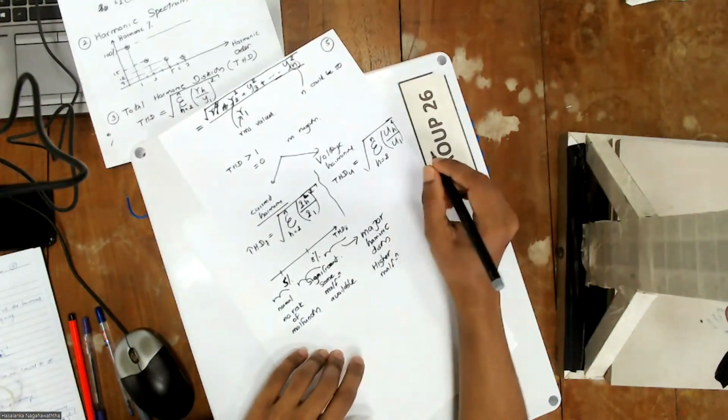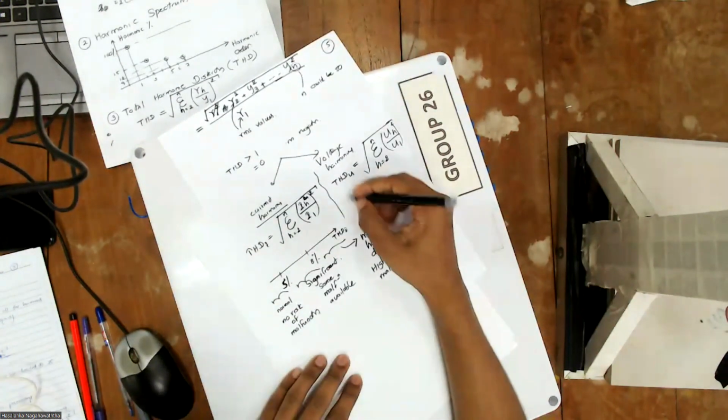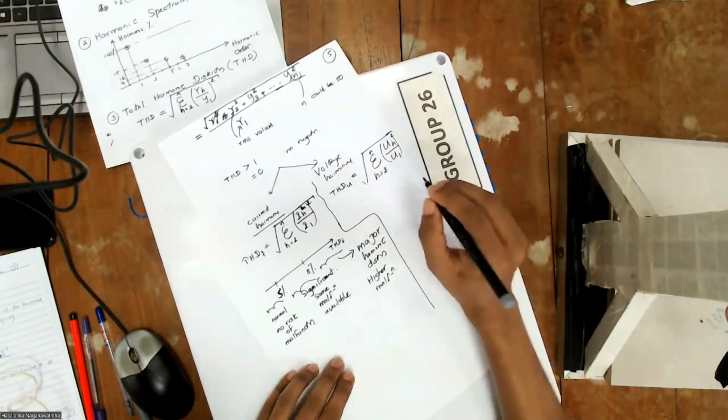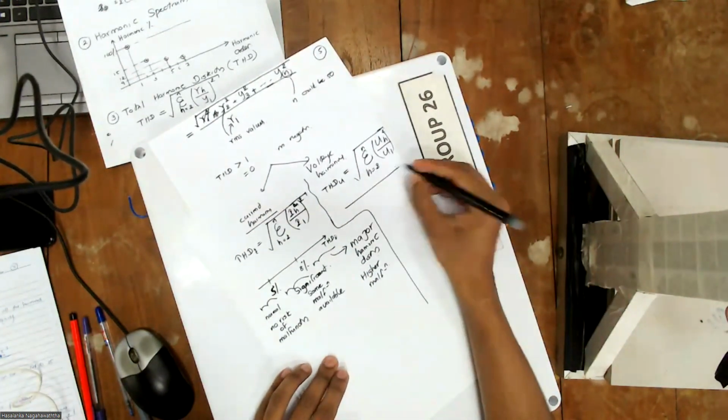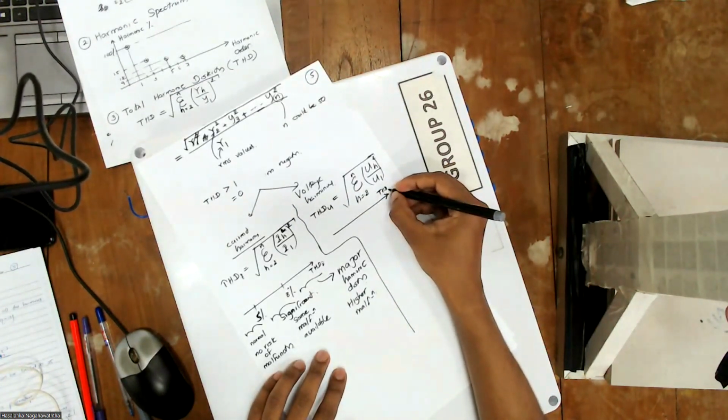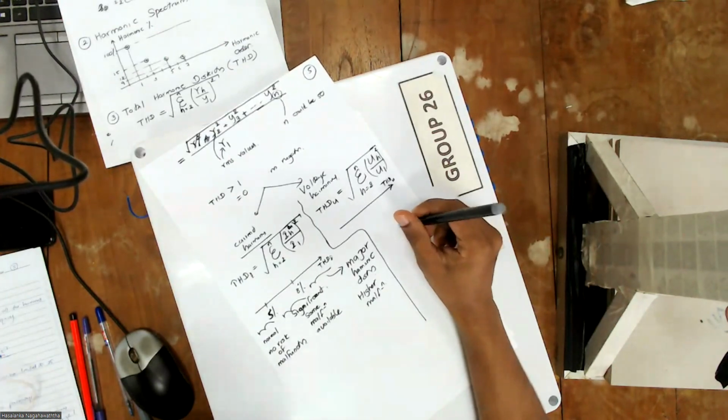Then if you refer to the voltage harmonic, if I draw the curve, THDU below 10% is normal.